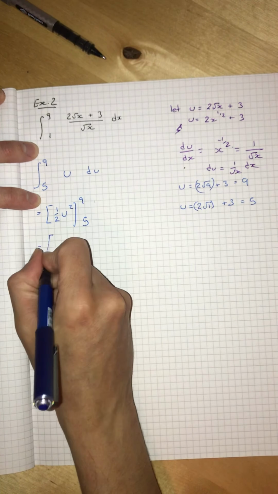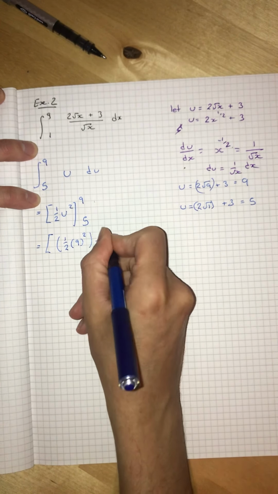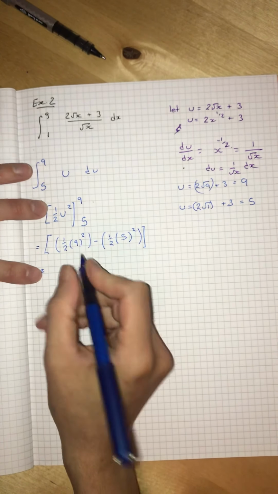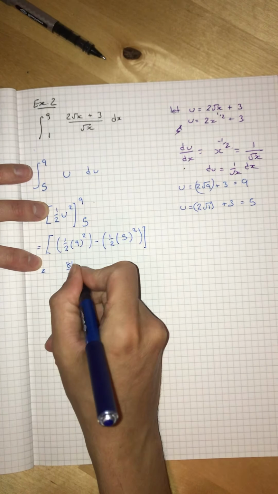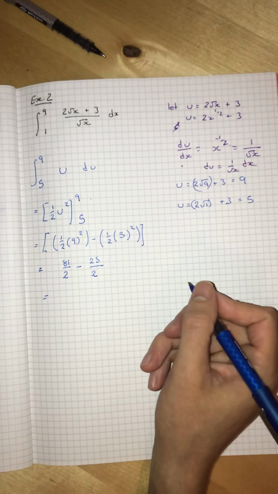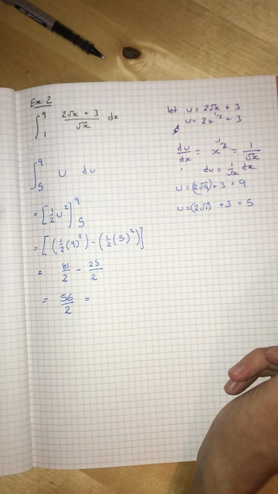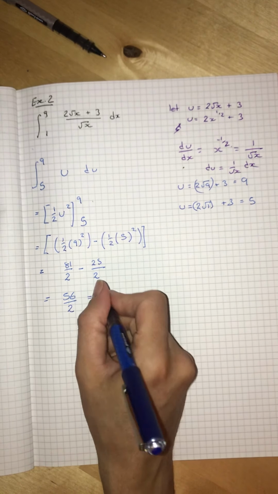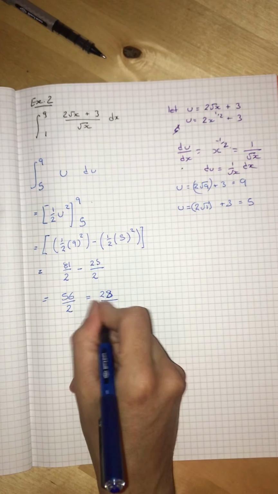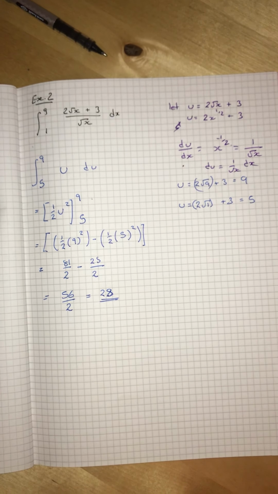So we get a half times 9 squared minus a half times 5 squared, which is 81 over 2 minus 25 over 2. 81 minus 25 is 56, over 2, which is just 28. So that is what you do when you are integrating by substitution, but with definite integrals.